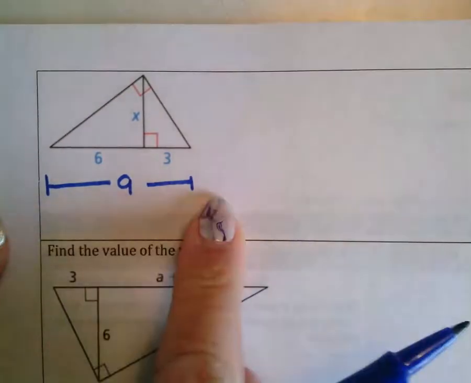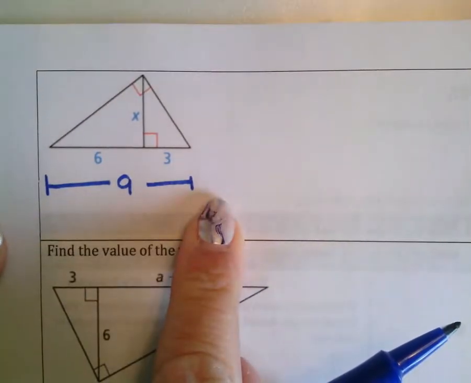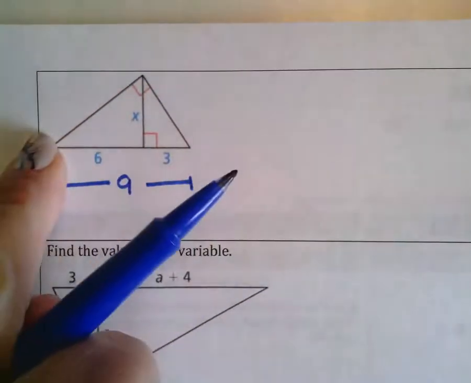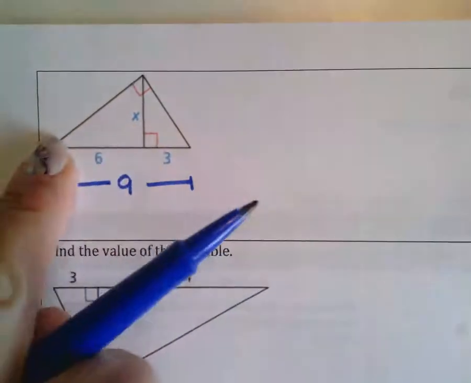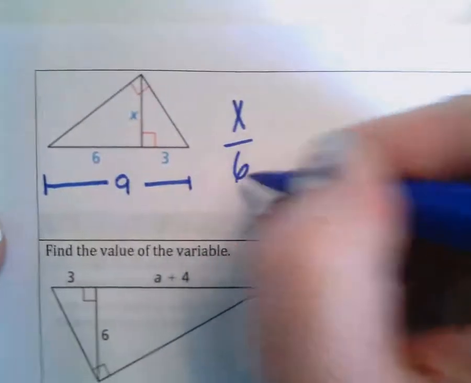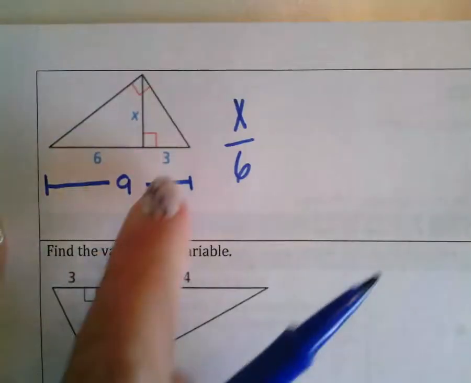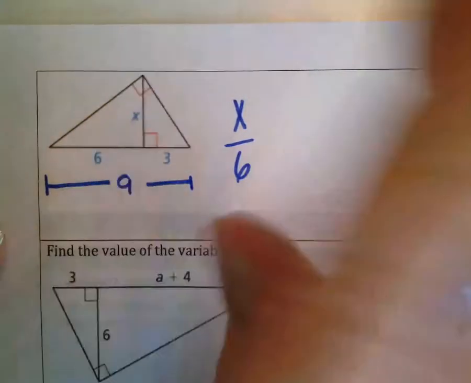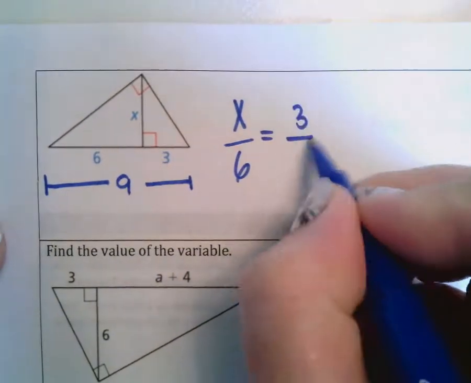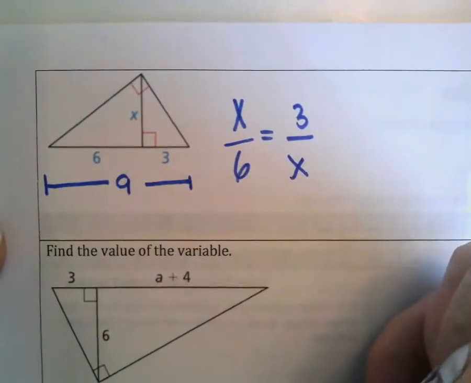So this right here, the whole thing is 9. And I'm looking at x over 6, right? The 2 legs of this triangle. So x over 6 is equal to short side 3 over x. Now you're like, wait a second, I got 2 x's here.